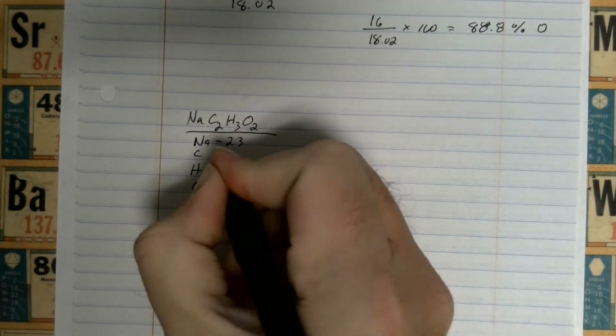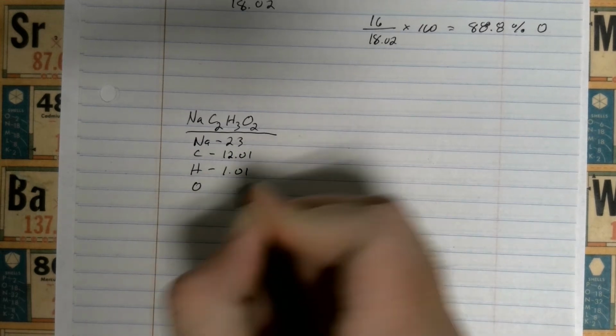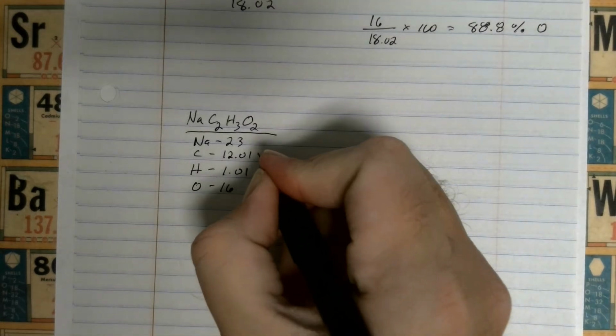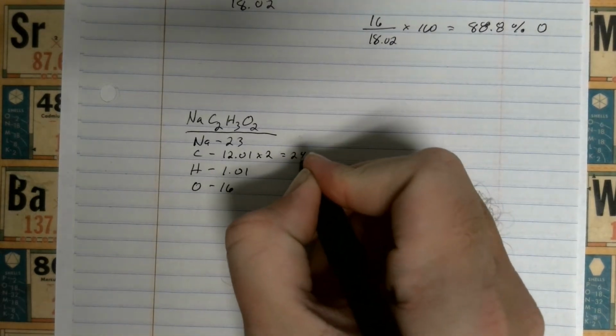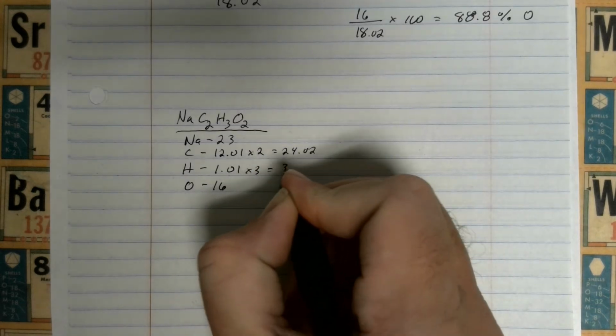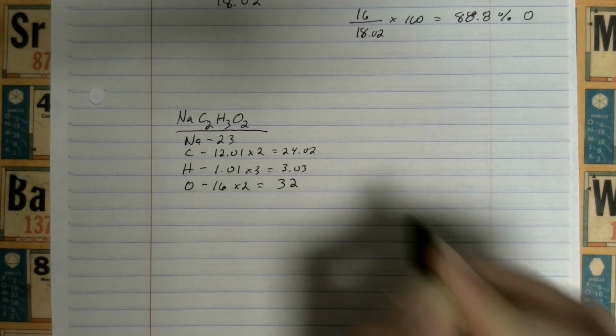Sodium is 23, carbon is 12.01, hydrogen is 1.01, oxygen is 16. And I have 2 carbons, which give me 24.02. I have 3 hydrogens, which would be 3.03, and I have 2 oxygens, which would be 32.